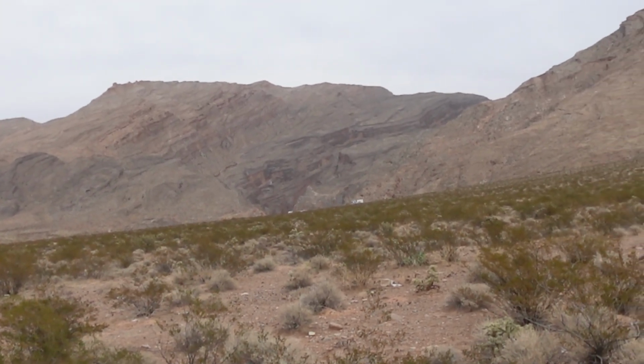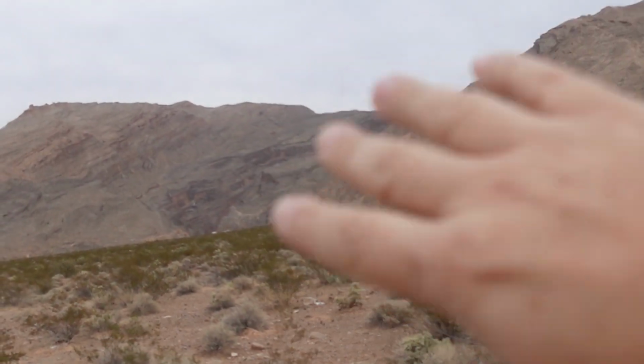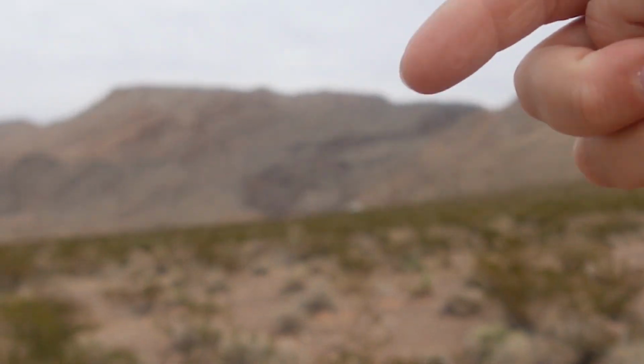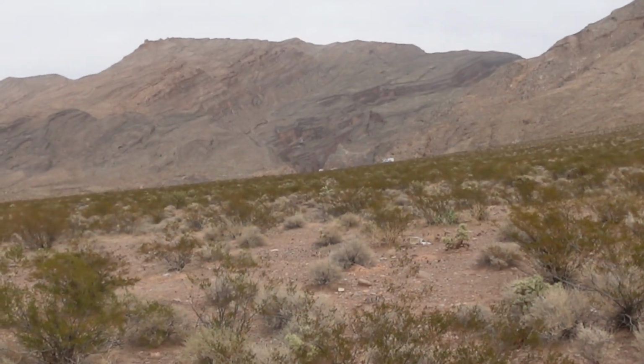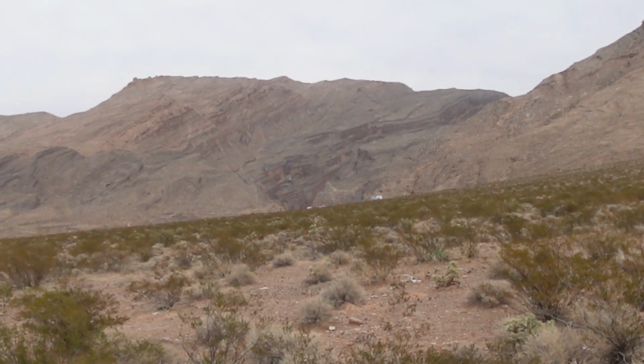In fact, we can point out right away, right now, where we can see how all these units in front of me, these mountains in front of me, are all tilted back this direction, dipping down towards the west. So let's get on the road and let's head up to the Virgin River Gorge.